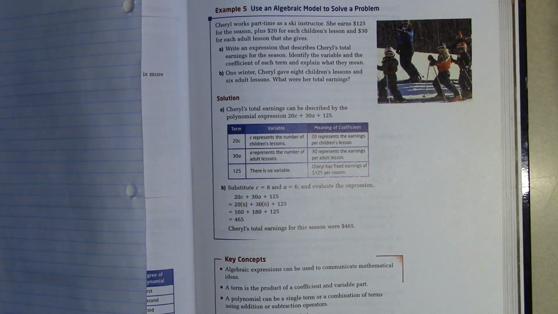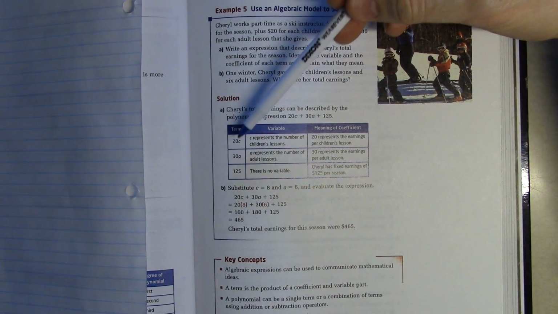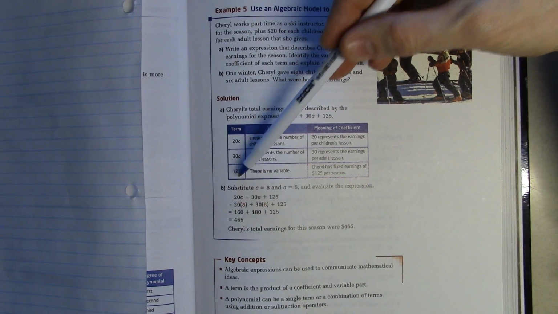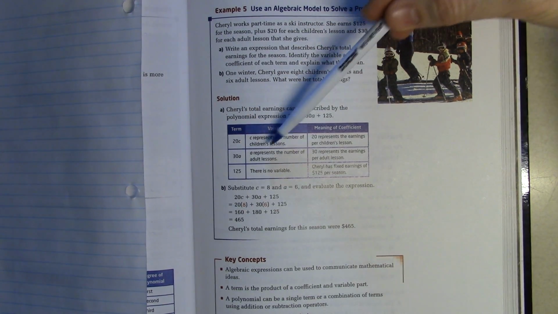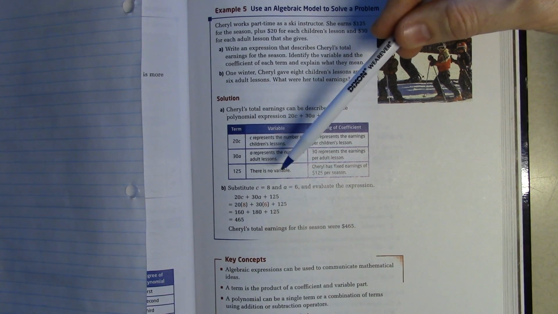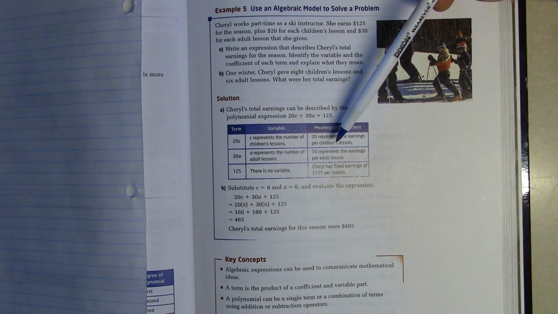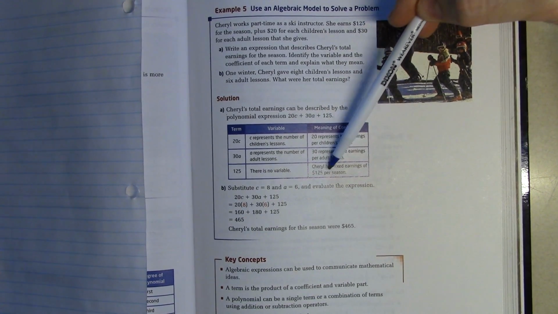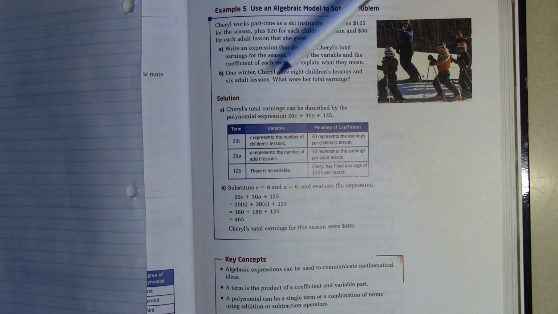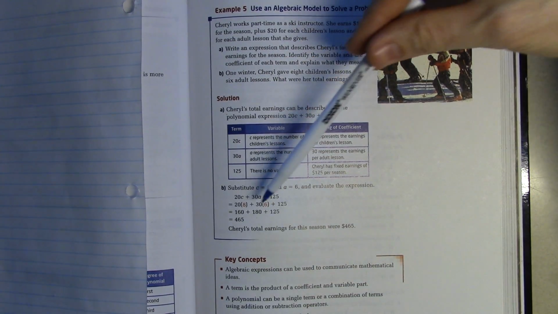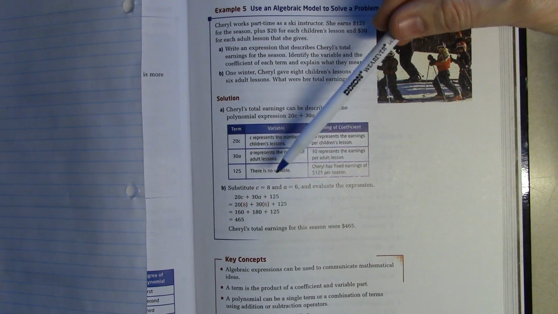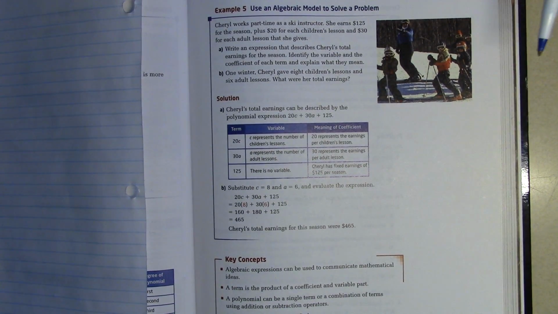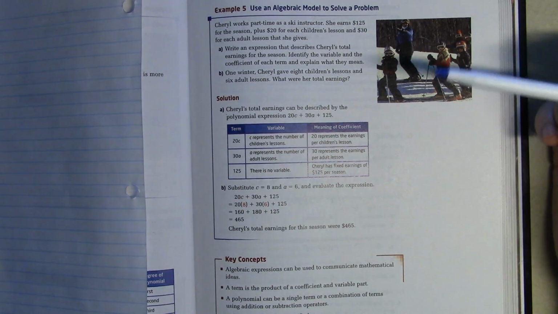20C plus 30A plus 125. Okay? And so those are our 3 terms, 20C, 30A, and 125. Our variables, we just went over what they represented. C is the children's lessons, A is the adult lessons. And finally, 20 represents the earnings per child and 30 represents the earnings per adult. And 125 is the fixed rate she makes. One winter, she gave 8 children's lessons and 6 adult lessons. What were her total earnings? You're going to substitute in 8 for the children's lessons and 6 for the adult lessons and solve. Very, very simple question. Okay, so we get a total of 465.